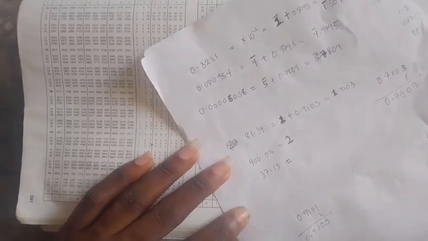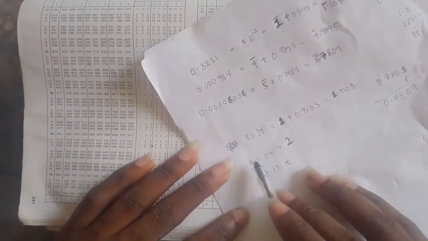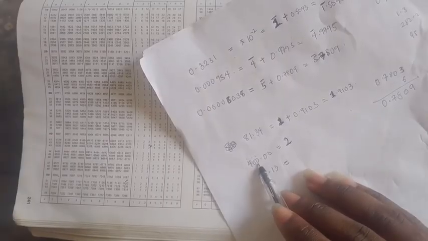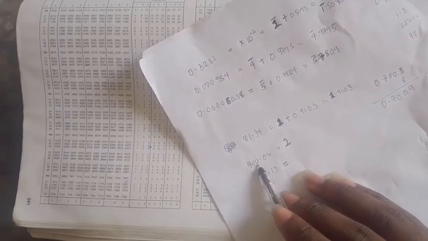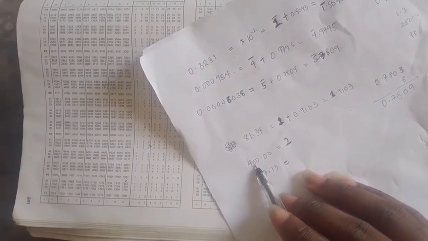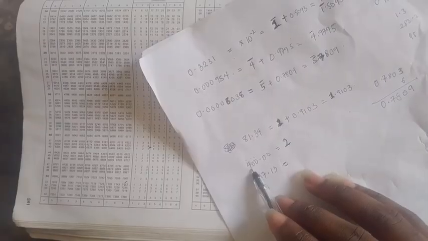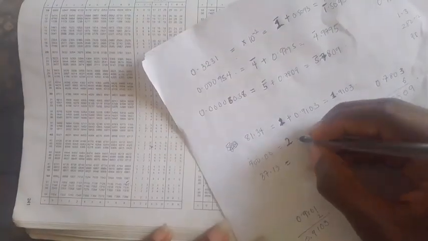Take note. How do we get the power of 10? If the highest place value there is units, the power of 10 will be 0. If it's tens, the power of 10 will be 1. And if it's hundreds, the power of 10 will be what? 2.